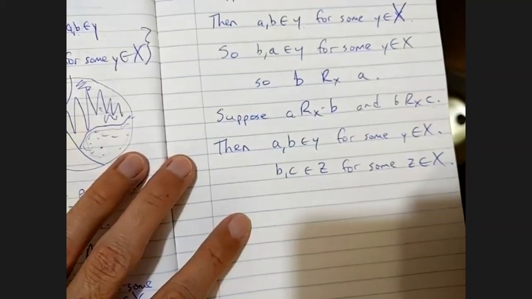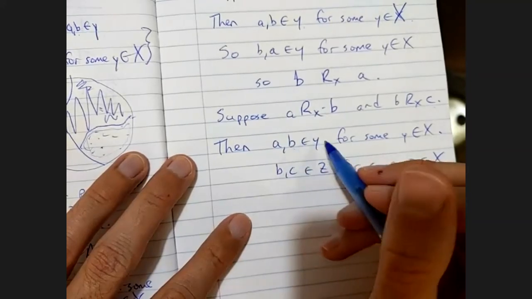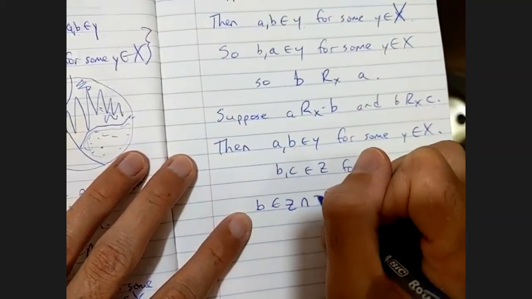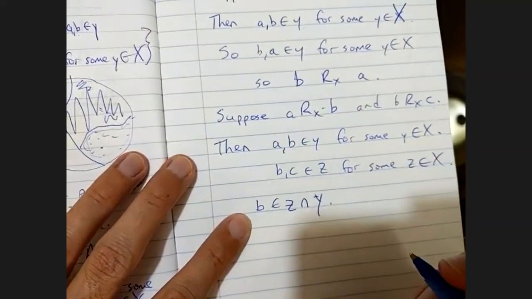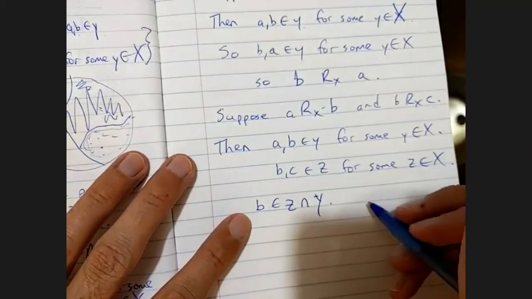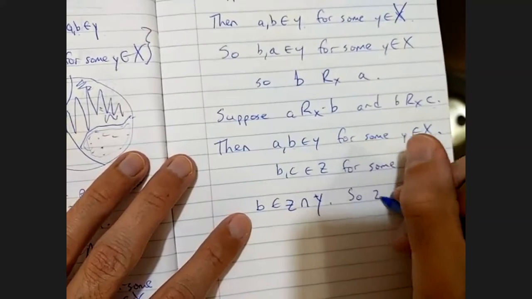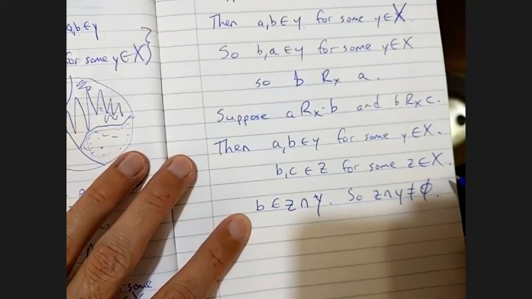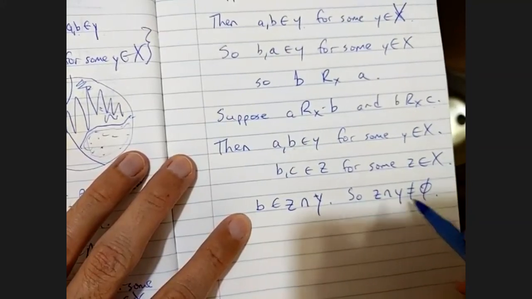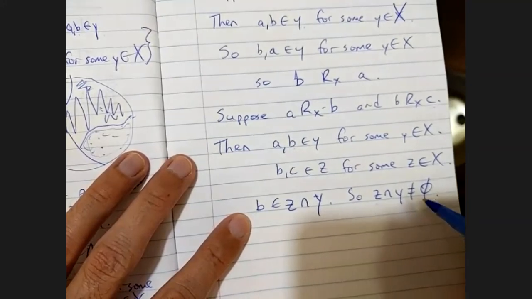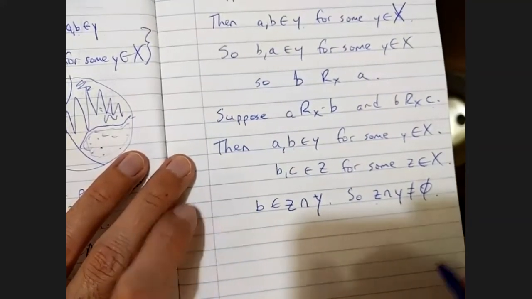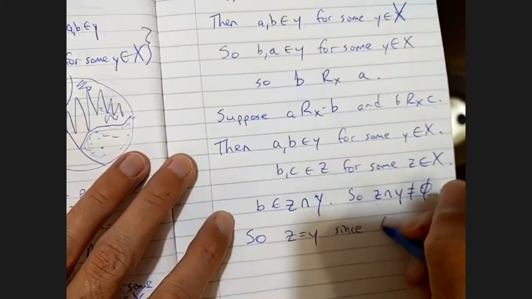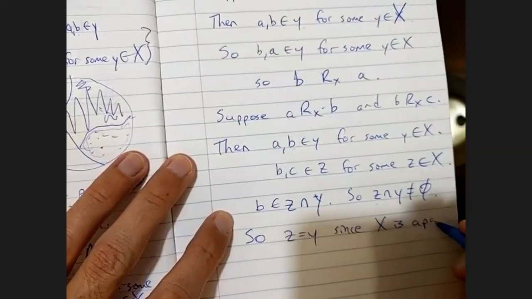Now, b is in Y and also in Z. So b is in the intersection of Y and Z. In particular, these two parts are not disjoint. Well, the definition of partition says that different parts are disjoint. So these two are not disjoint, they must not be different. Since X is a partition, they must be the same part.